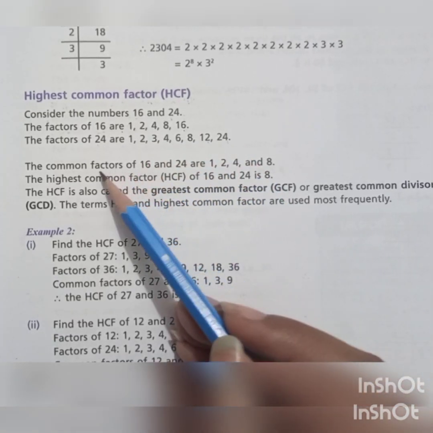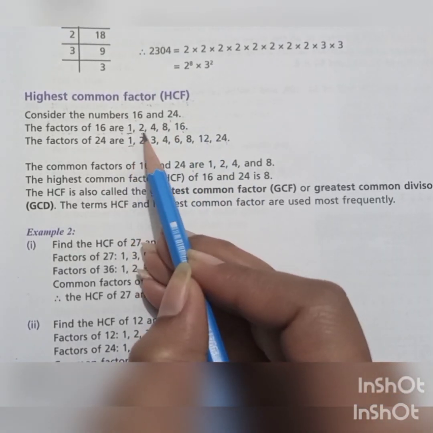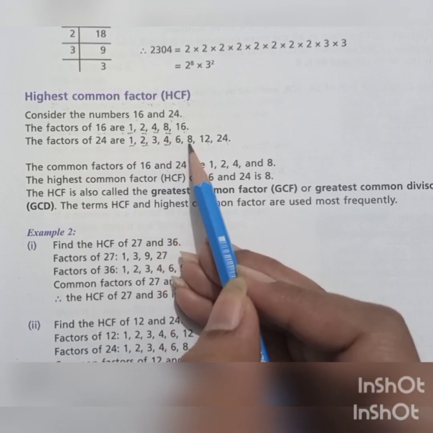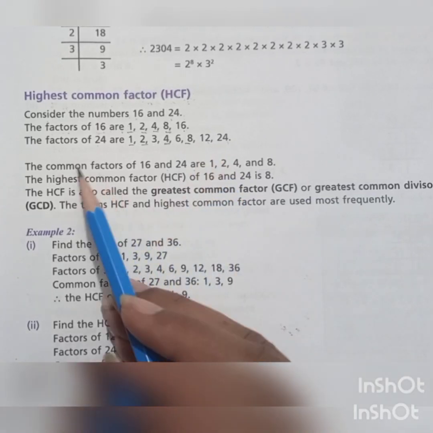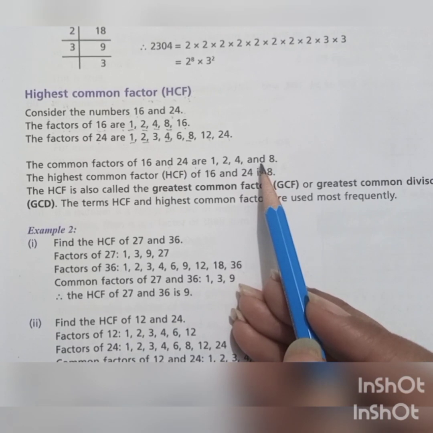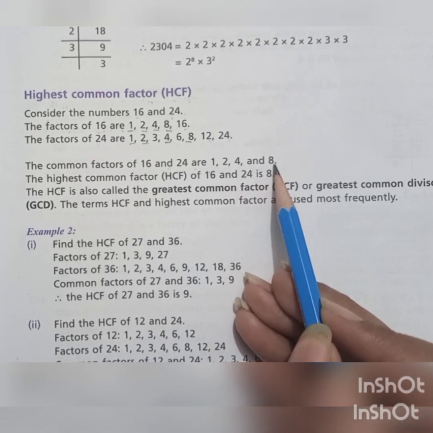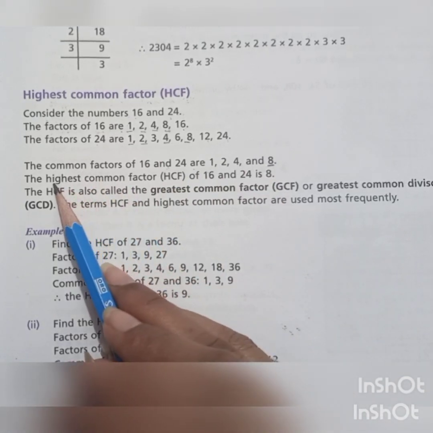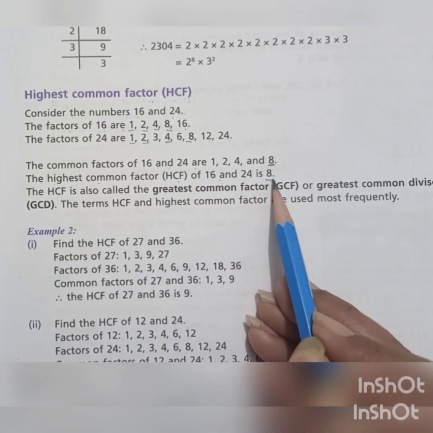So here we can see the common factors of 16 and 24. Let us see the common factors: 1, 2 and 4. 3 is not common, 8 and 16 also not common, and 12 and 24 also not common. So the common factors of 16 and 24 are 1, 2, 4 and 8. So now in order to find the highest common factor, let us see in the common factors which number is highest. As we can see here, the number 8 is highest in common factors. So we can see that the highest common factor HCF of 16 and 24 is 8.